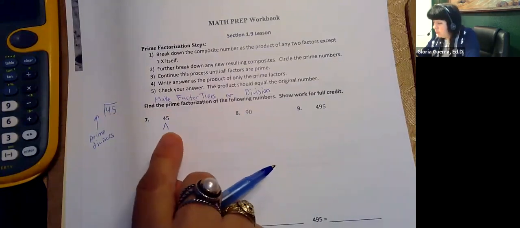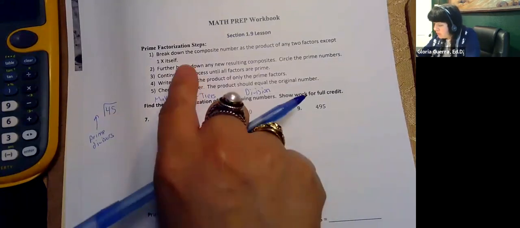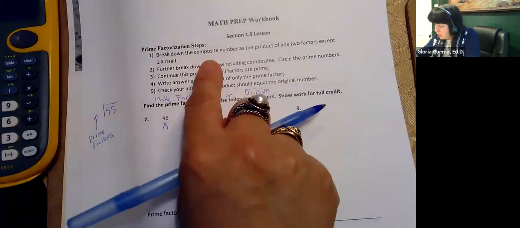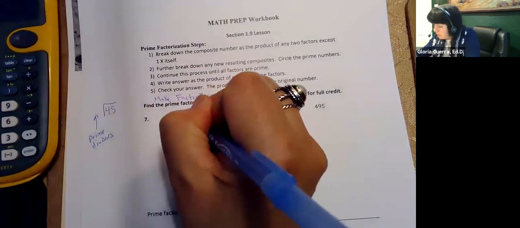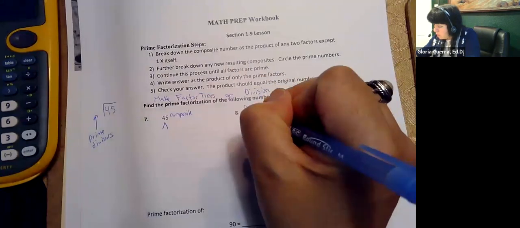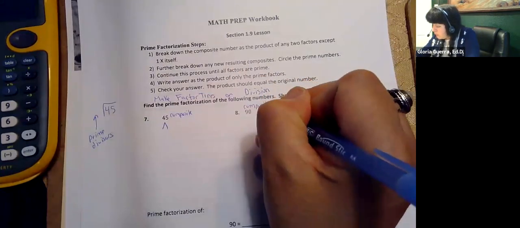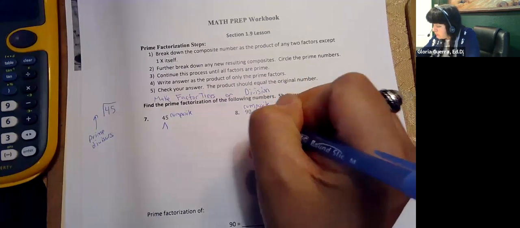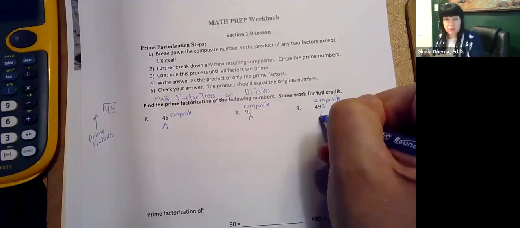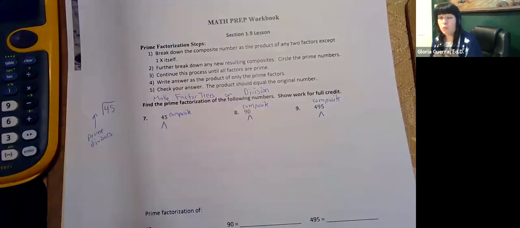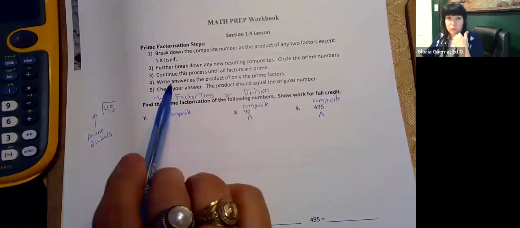So it says break down the composite number. These are all composites. 45 is composite. 90 is composite. 495 is composite. It means you can break them down more than just 1 times itself, and they don't want you to start off with 1 times itself.